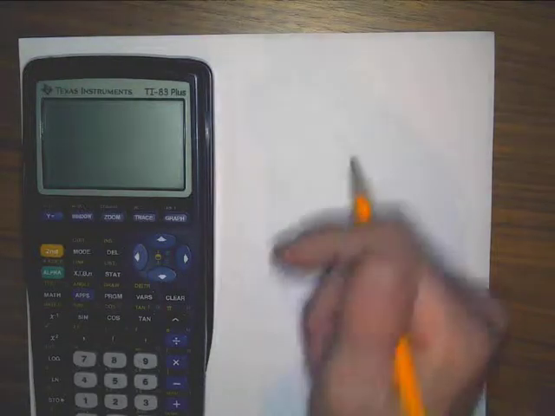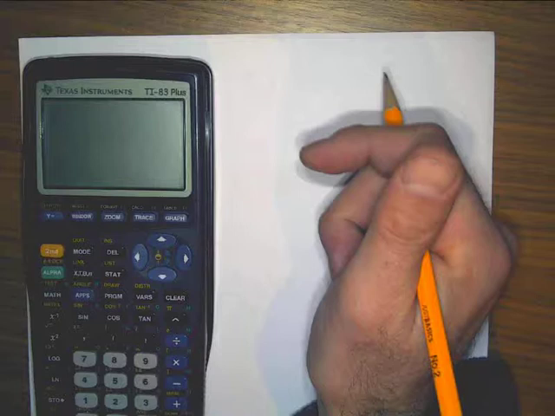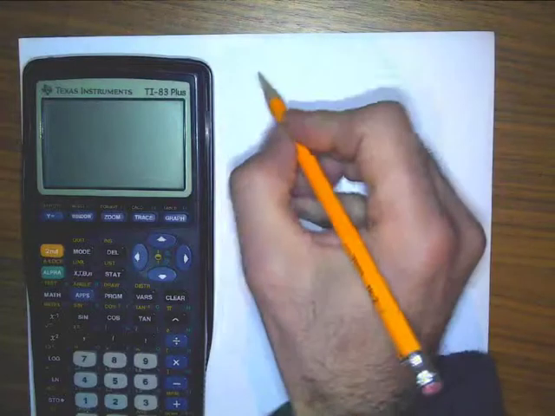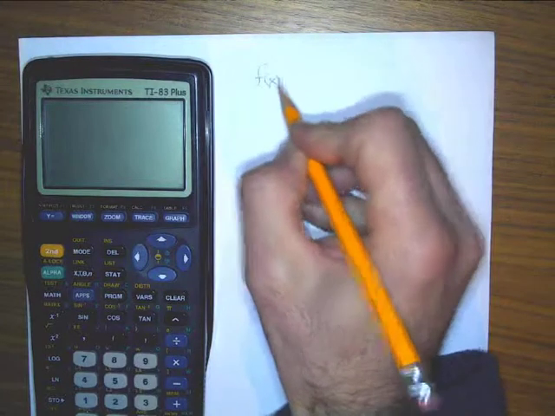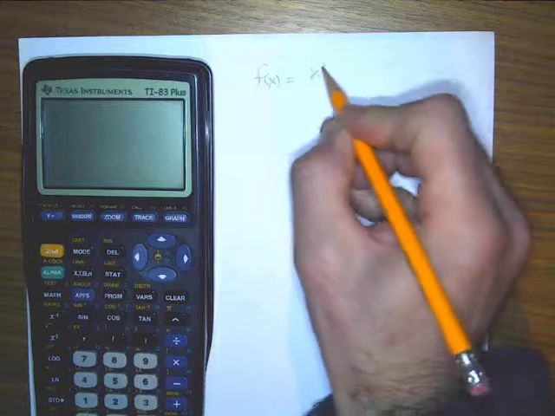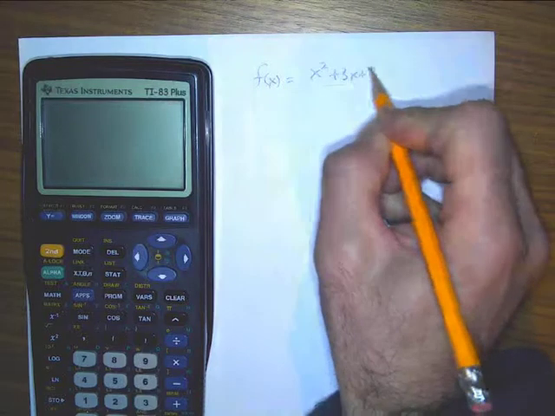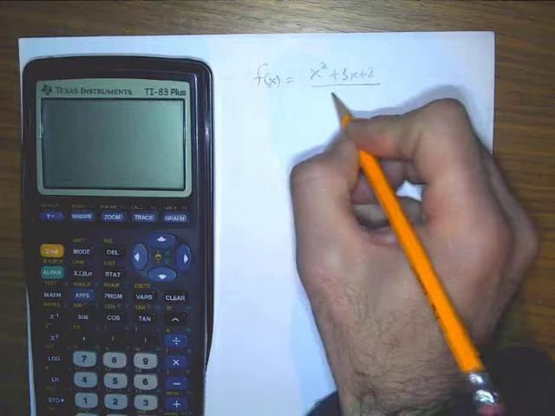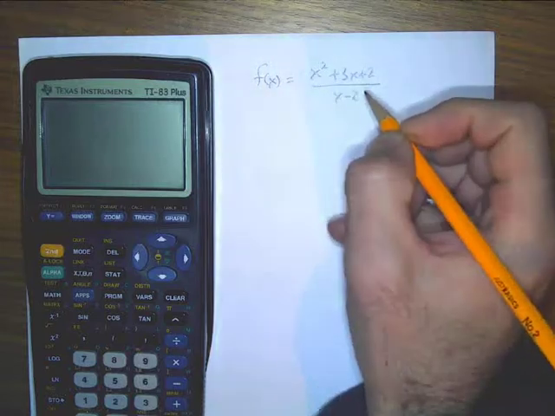Dave Staublin here. We're working on some good math, in particular finding an oblique asymptote. Let's say we have the function f of x equals x squared plus 3x plus 2 over x minus 2.